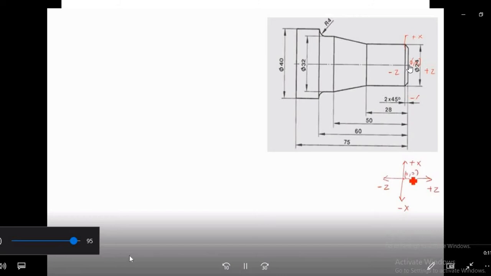Now here we are using the absolute system. In the absolute system we have to start from the 0, 0 position, and all the dimensions you should consider from the 0, 0 position. In the next video we'll see how the incremental program is used, but today we are going to see the absolute system. For the absolute system, what code should be written, we will come to know when we write the actual program for this particular job. Prior to that, before starting the program, we should first mention the X and Z coordinates of the job.